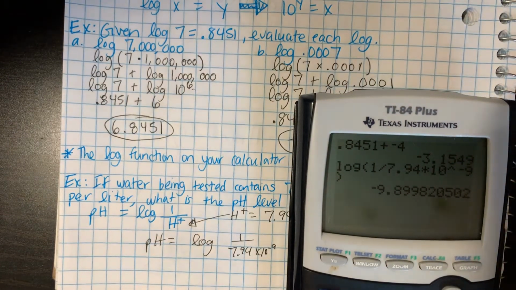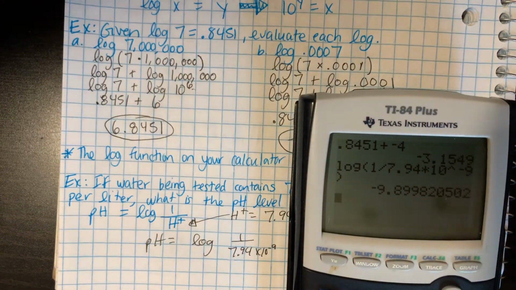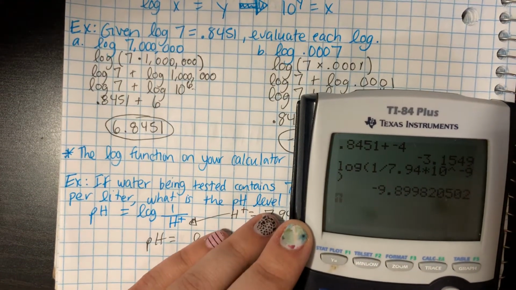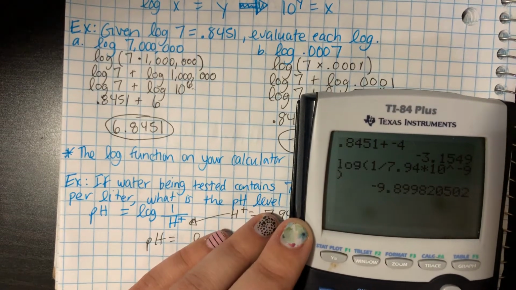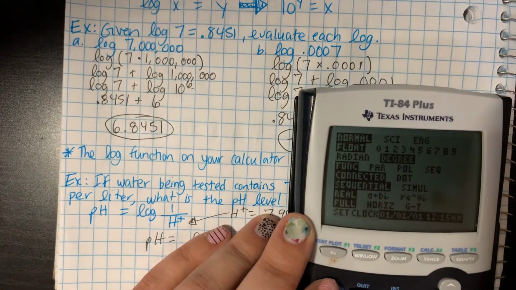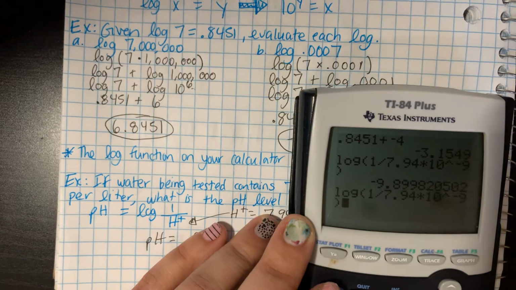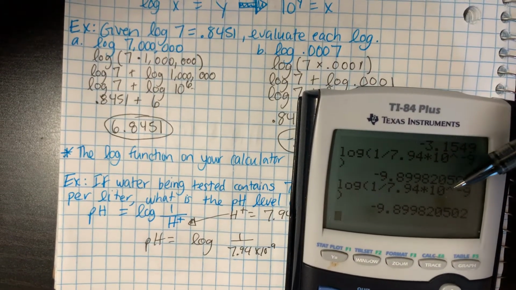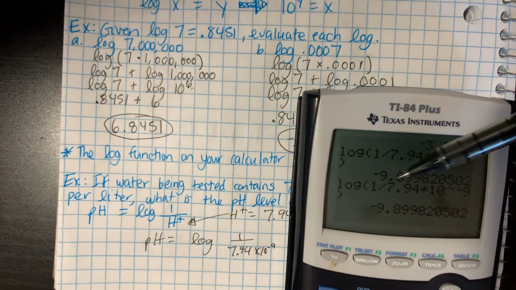Now, did I type something in wrong? Let me see if my mode matters. My answer's not right, says the book. Now I have to figure out what I typed in wrong.